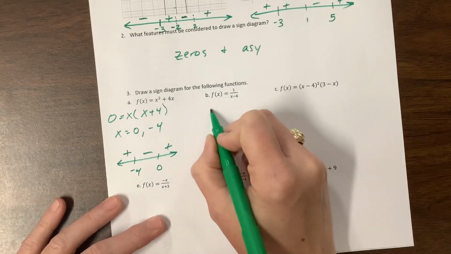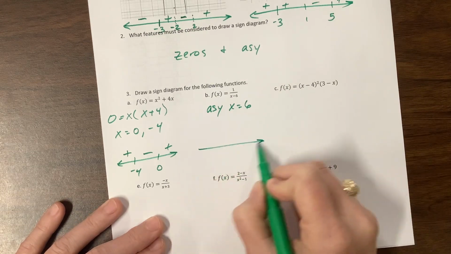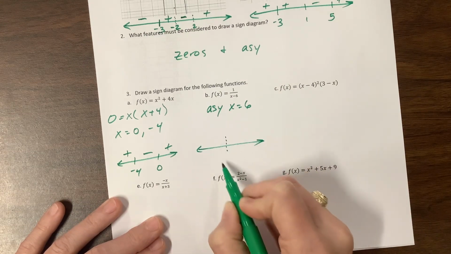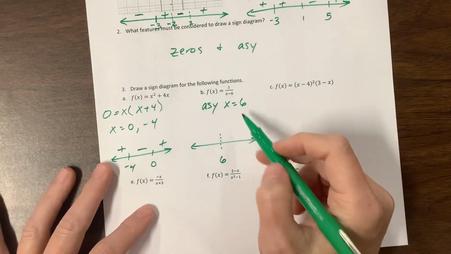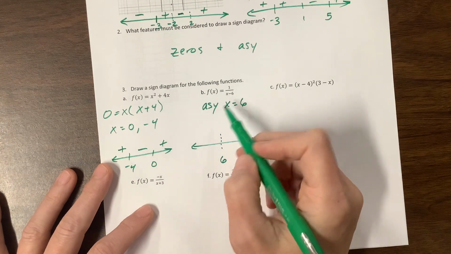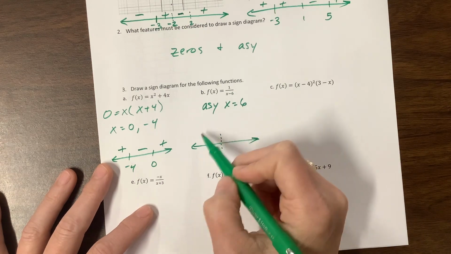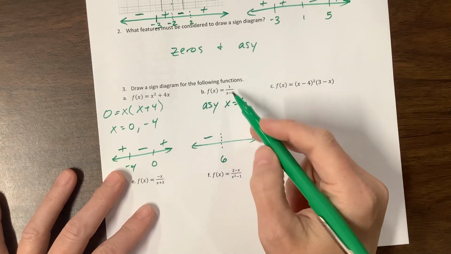Okay, on this one we have an asymptote when x is equal to +6. So what I might do with my sign diagram is indicate that it's dotted, it's not equal to 6. There's an asymptote there. So now let's plug in 0 on this side. I like to plug in 0 when I can. 1 over -6 is negative. And then plug in 7. 7 minus 6 is 1, that's positive.